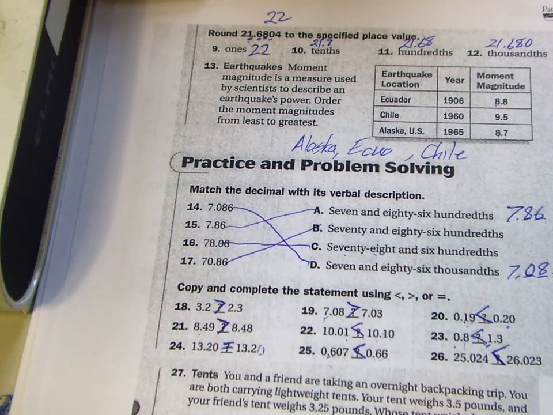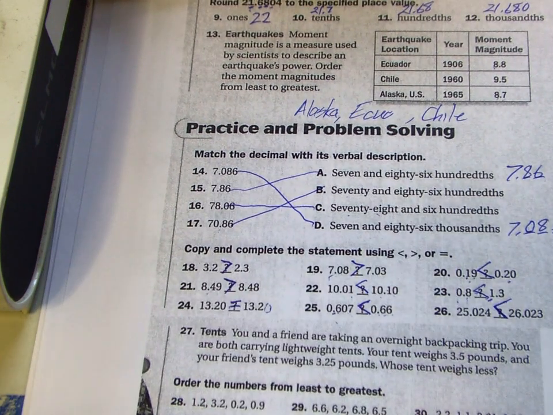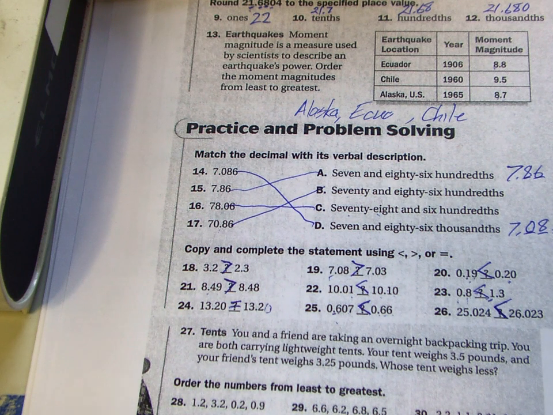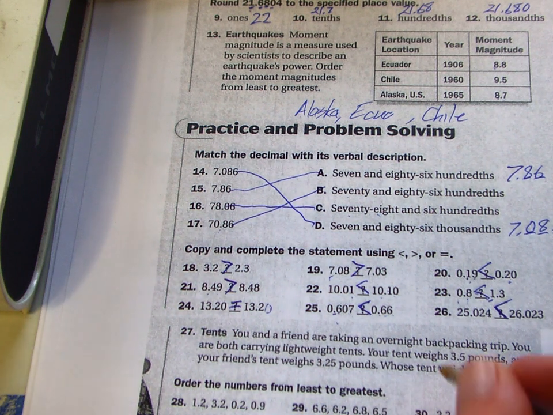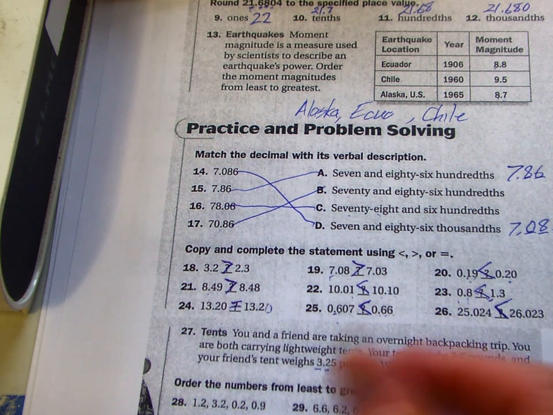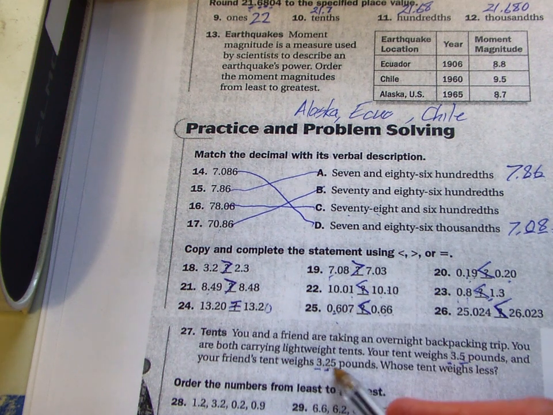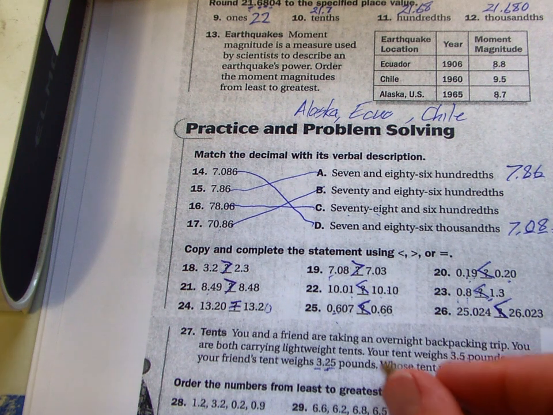Tenths. You and a friend are taking an overnight backpacking trip. You are both carrying lightweight tents. Can you see this, by the way? Barely. Your tent weighs 3.5 pounds and your friend's tent weighs 3.25 pounds. Whose tent weighs less? A lot of reading, but it's a very easy problem. Yours is 3.5. His is 3.25. So this 5 is bigger than 2. So this one's bigger, even though this has 2 places. Remember, this is like 5-0. Whose tent is bigger? Your tent.